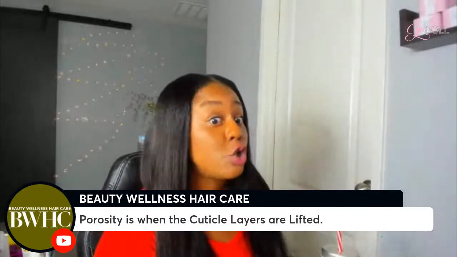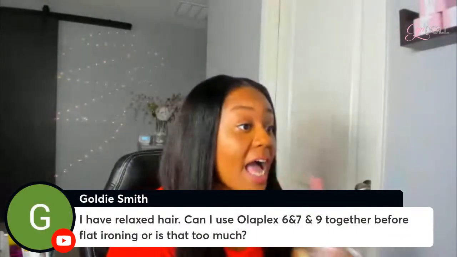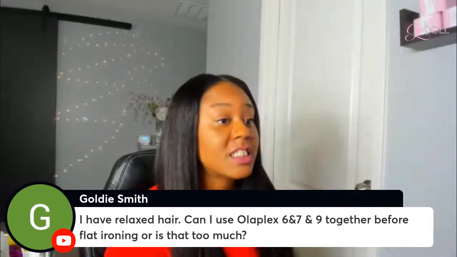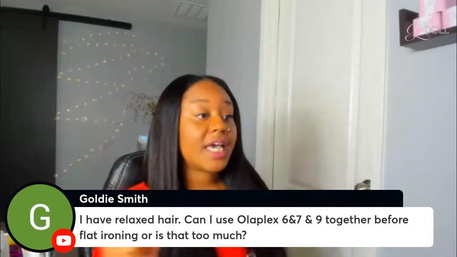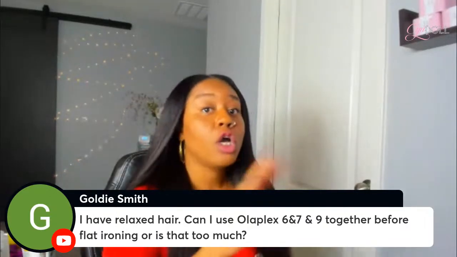Anyway, sorry. I have relaxed hair. Can I use Olaplex 6 and 7 and 9 together before flat ironing the hair? Is it too much? Yes. So you have relaxed hair.